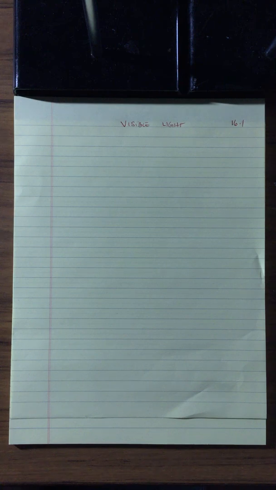Then I'd like you to do the second part of the lab. I think it would fit quite nicely with that. So we're going to go ahead and take a look at visible light. And if you remember from chemistry, we've done some of this before, and so it might sound a lot like review.